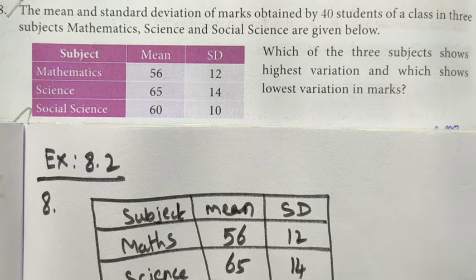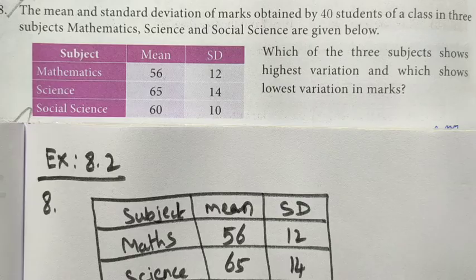And which shows lowest variation in marks. In marks, which is having the highest difference and which one having the less difference, we want to find out. Here, the highest variation means the coefficient of variation is greater. And the coefficient of variation as less means we have lowest difference, that is lowest variation. Let's see the sums.